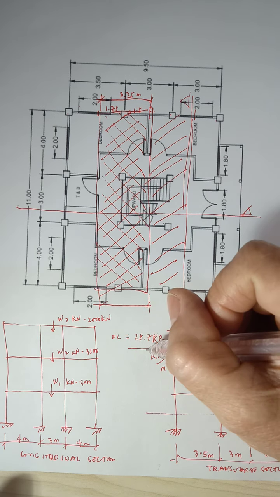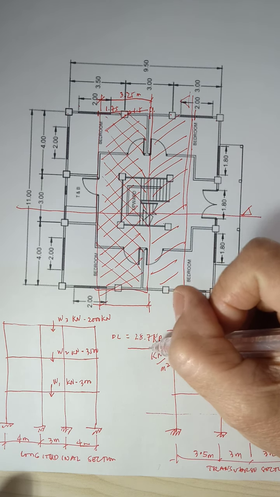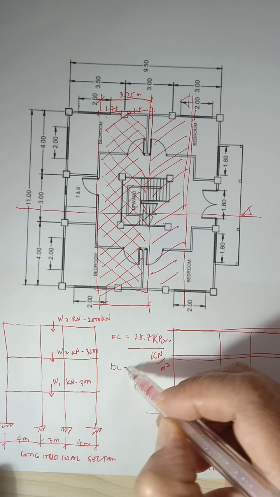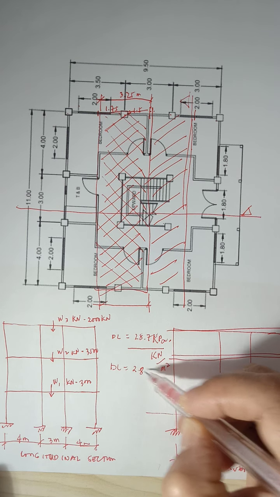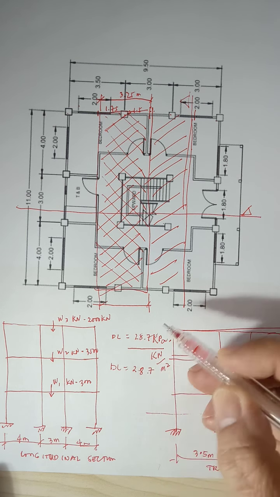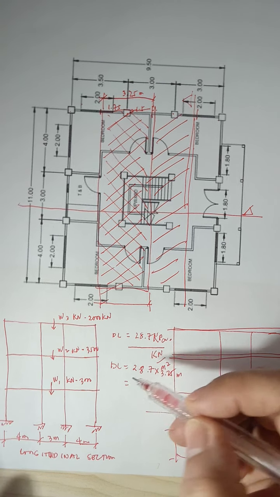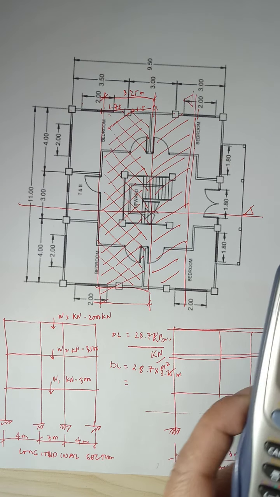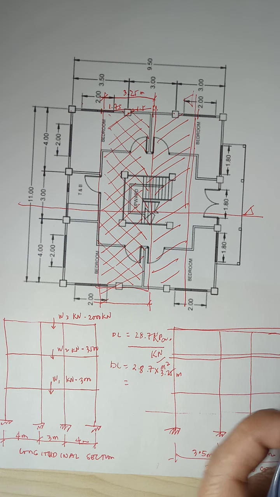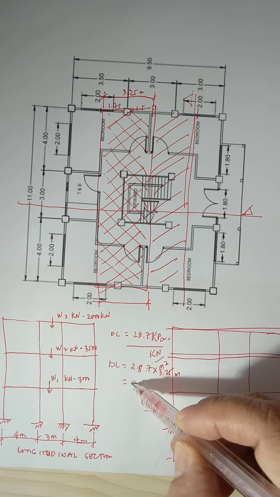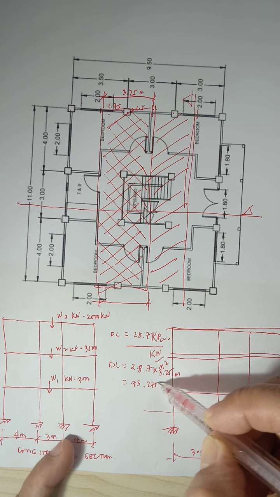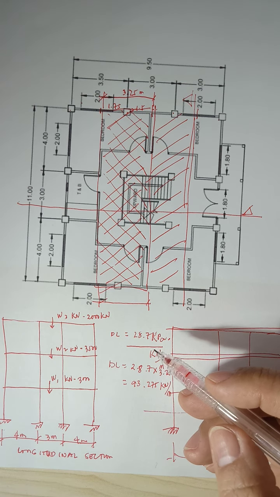If the dead load pressure is 28.7 kilopascal, you multiply it by this distance of 3.25 meters. So 28.7 kilopascal times 3.25 would be equal to 93.275 kilonewton per meter.